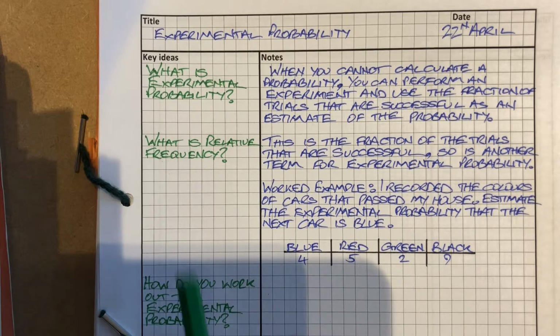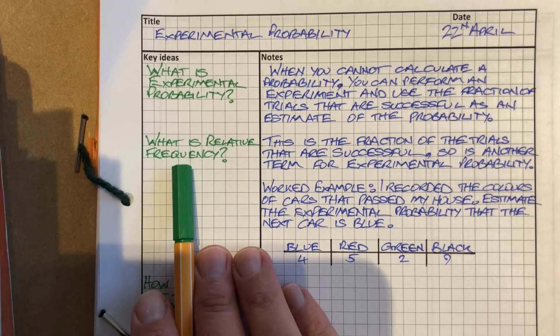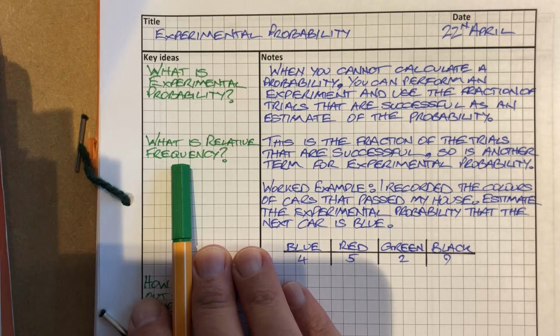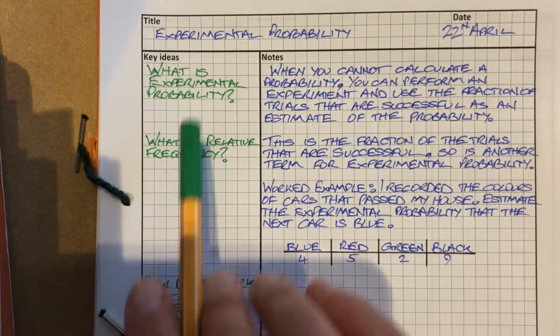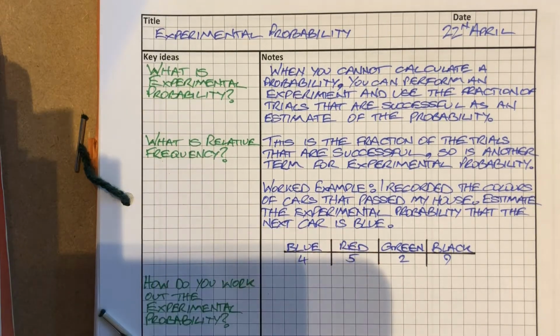All right, another question here, what is relative frequency? Basically it's the same thing. Okay, what fraction of the trials were successful? All right, so these two terms, they mean the same thing. They might use either in the exam. All right, let's see it in action, because everything makes more sense then, doesn't it?